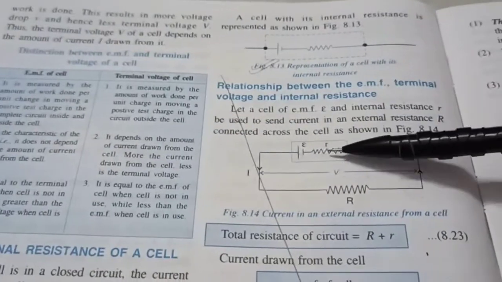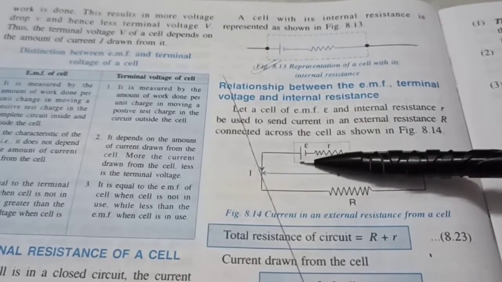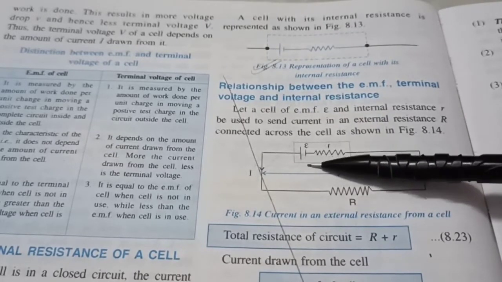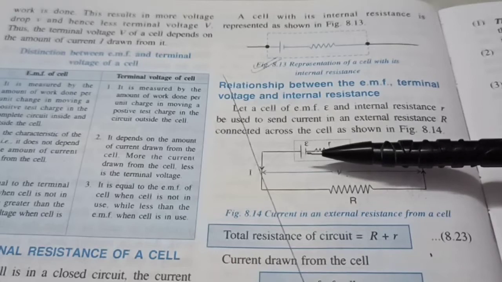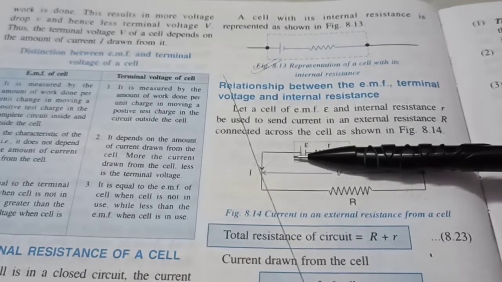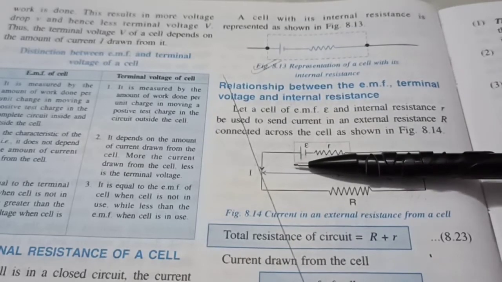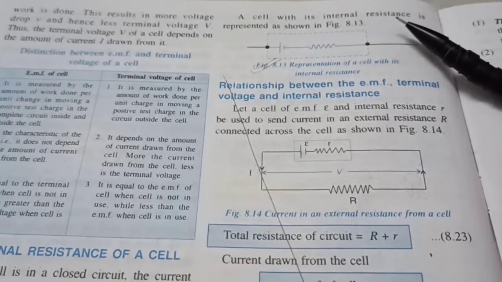So if you remove the cell from the circuit and put it for charging, let's say it's a rechargeable battery, when you charge it at your home plug point in the socket, what is the potential difference there? Well, it's 220 volt. So the potential difference is 220 volt, even though the EMF is just 6 volt. So in that case, terminal voltage is greater than EMF. But that's just an exceptional case here.